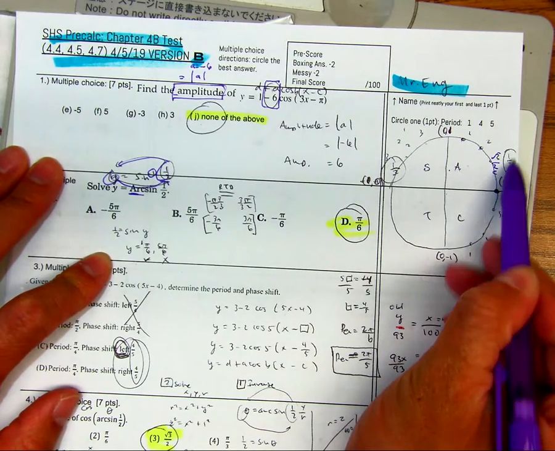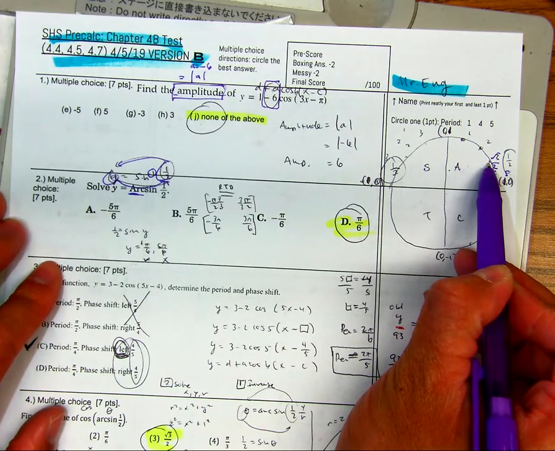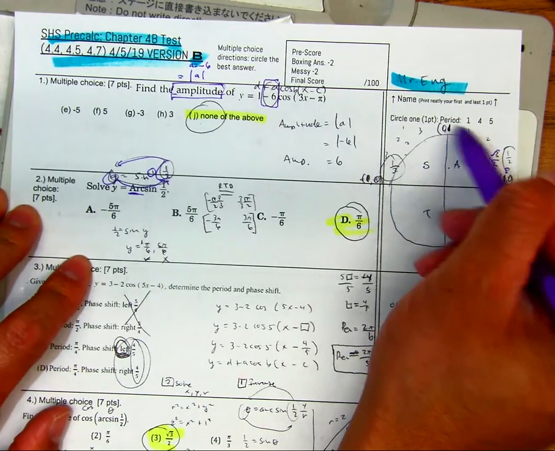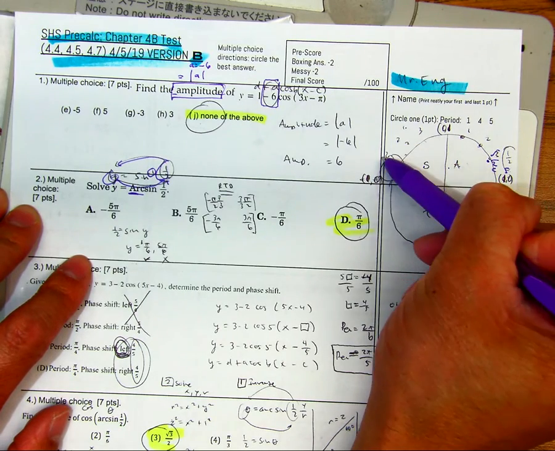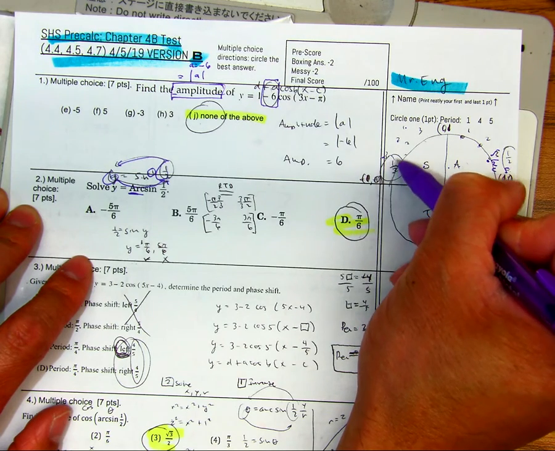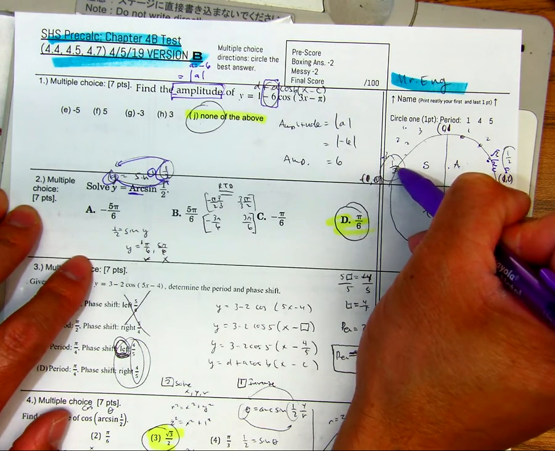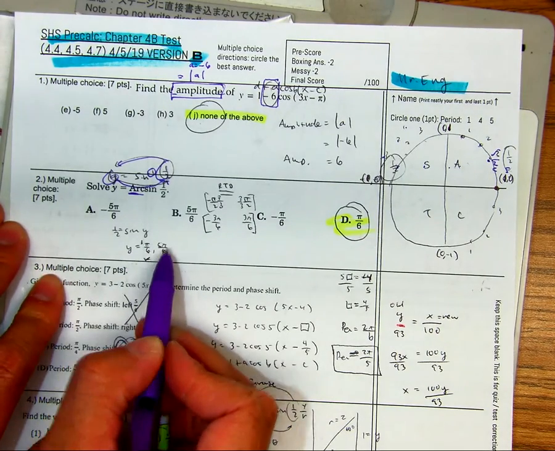So sine is 1/2 here at pi over 6. And then if you do your counting technique on this side, that would be 1, 2, 3. And remember, sine is the second one, so this would be 1/2 here at 5 pi over 6. So you have two answers, pi over 6 and 5 pi over 6.